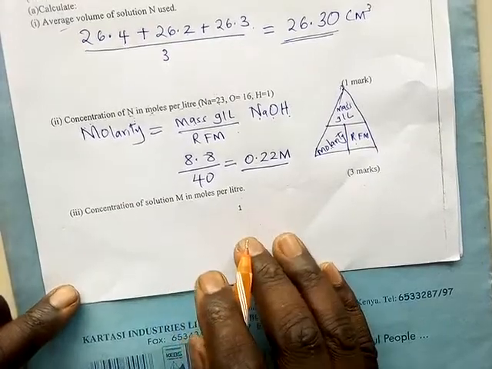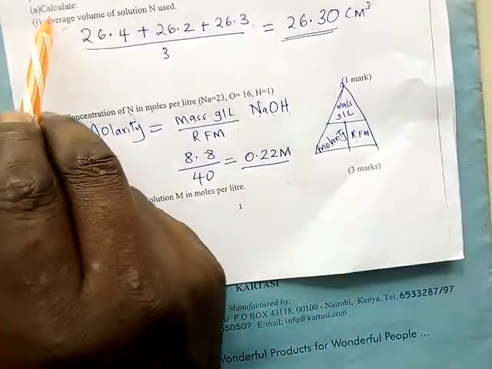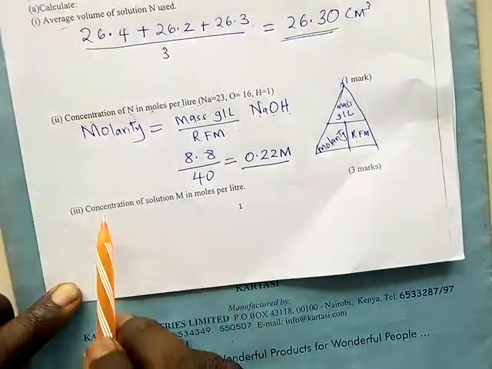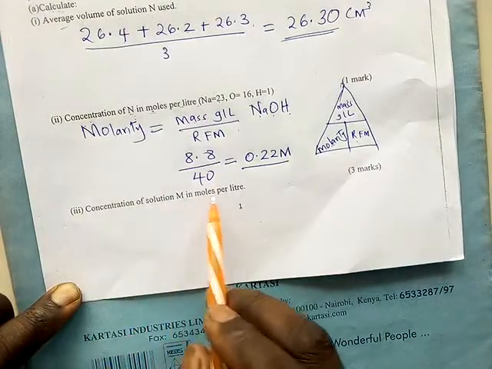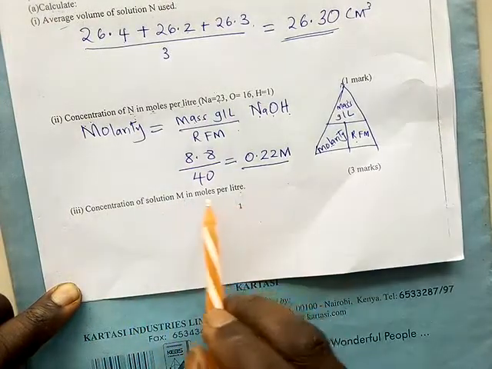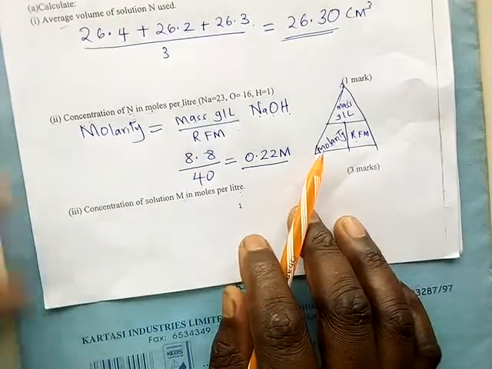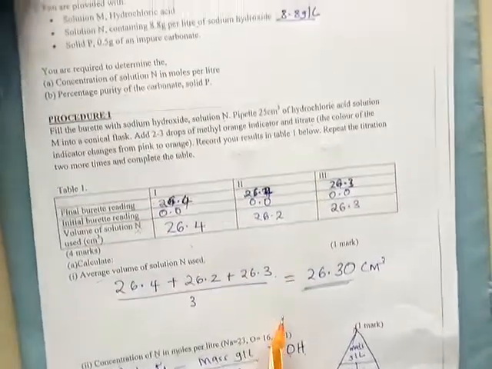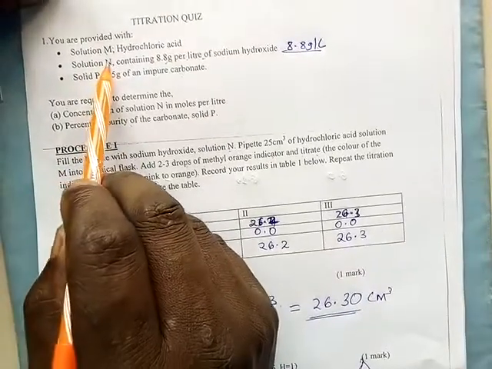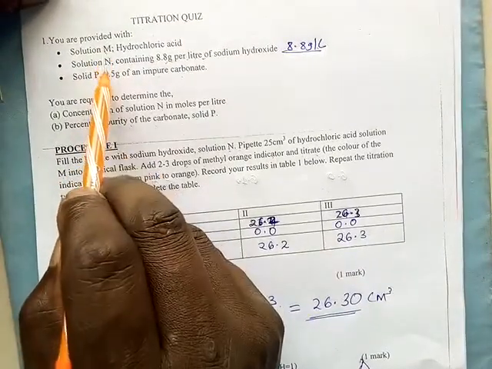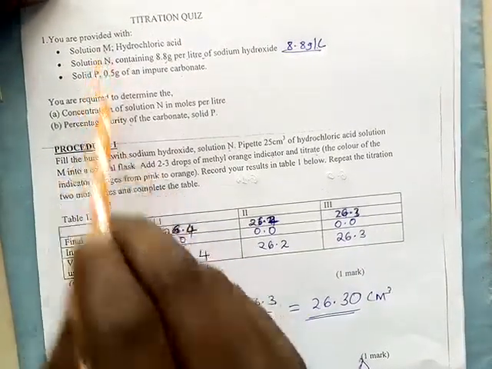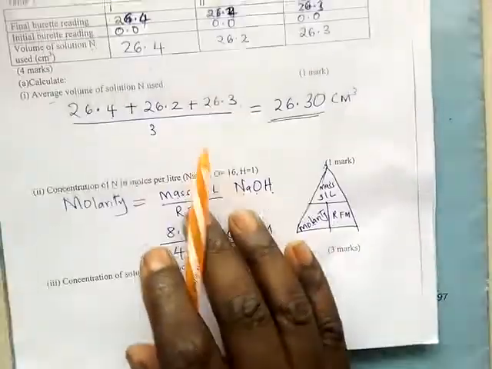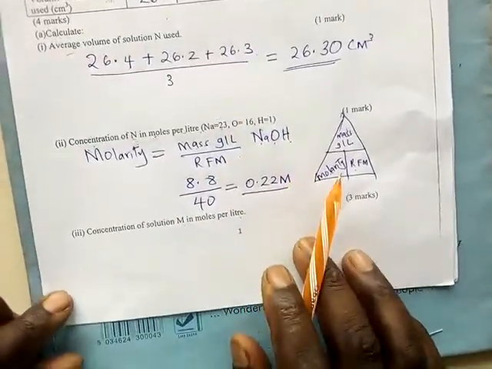Okay, next. Remember the question here, calculate the concentration of solution M in moles per liter. That is why I told you that you must understand. So M is reacting with sodium hydroxide. So we must have the equation first. So you must write the equation so that you know the reaction.